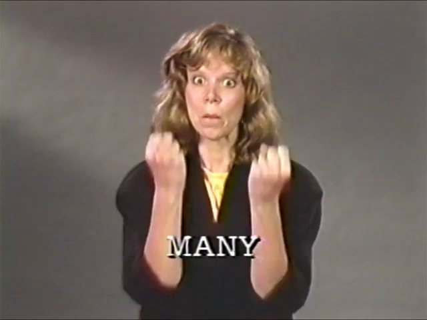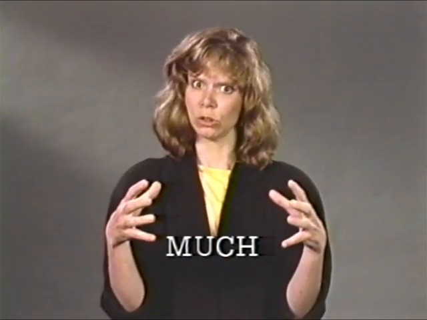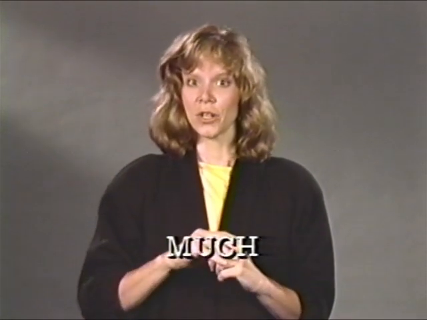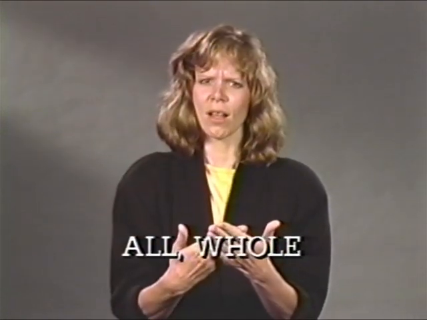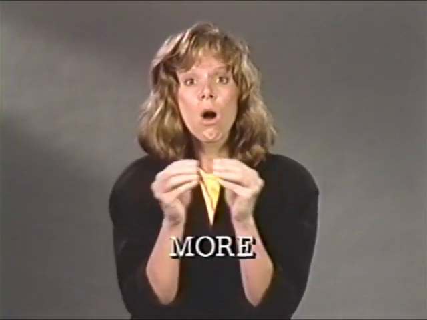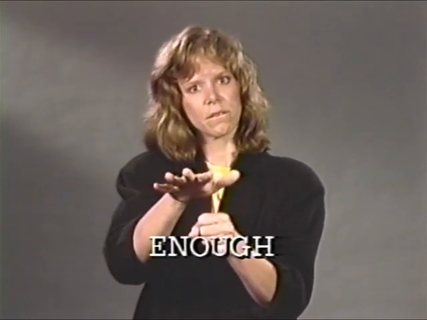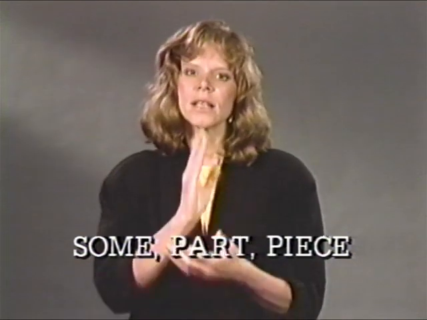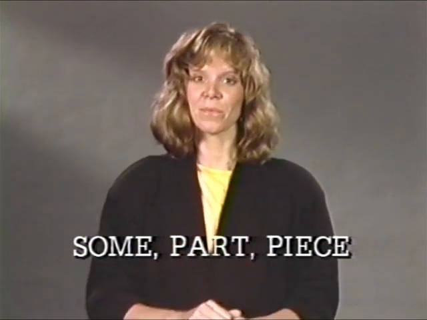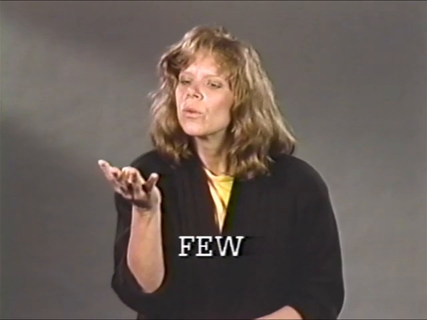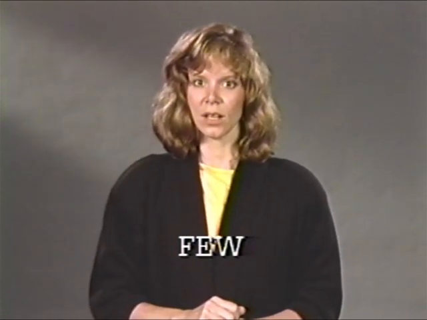Before we look at a slower version of our restaurant scene, let's review some signs that indicate quantities. Many people like corn on the cob. Many. I don't like too much butter. Much. I can eat a whole watermelon by myself. Whole. I want more lemon pie. More. You didn't put enough salt in the soup. Enough. I only want a small piece of cake. Piece. I will eat a few pieces of candy. Few. I'll try a tiny bit of dessert.